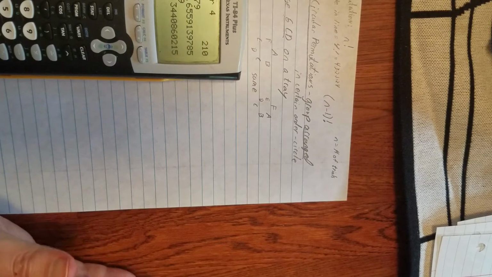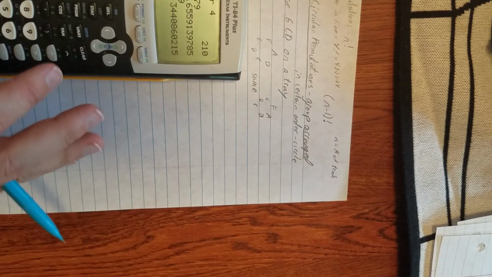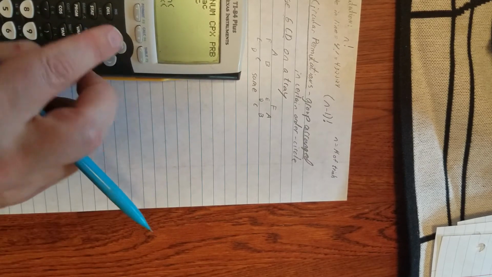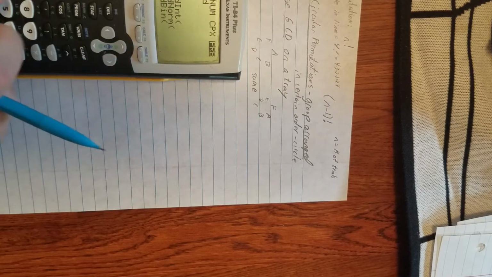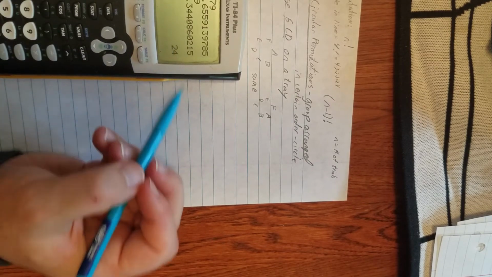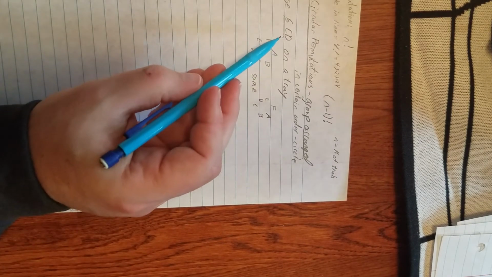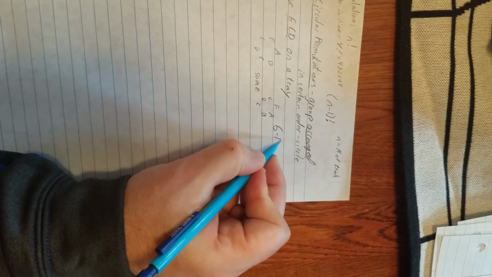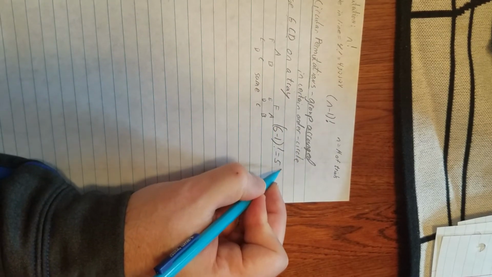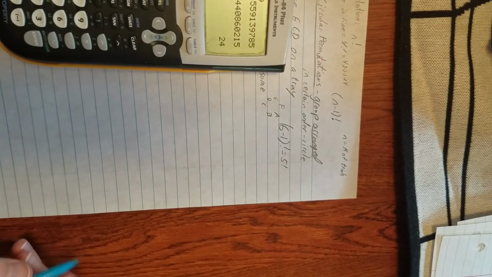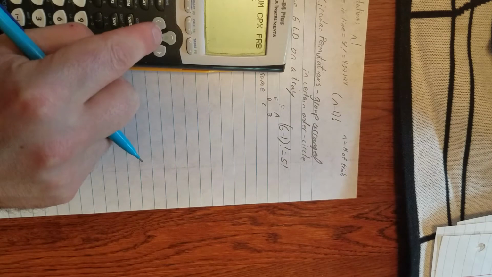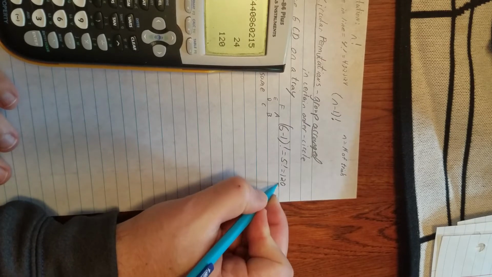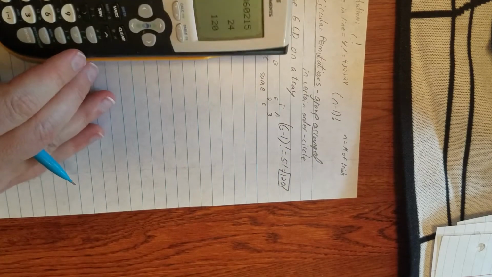And if you want the factorial key, so like say 4 factorial, you hit 4, math, go to probability, and factorial is the 4. So 4 factorial is 24. In the CD problem, since they are in a circular tray, it's not 6 factorial, but it's 6 minus 1 factorial, which is 5 factorial. So again, you could just figure that out the same way. 5 factorial would be 120. So if it's in a circle, we subtract 1 from that number.